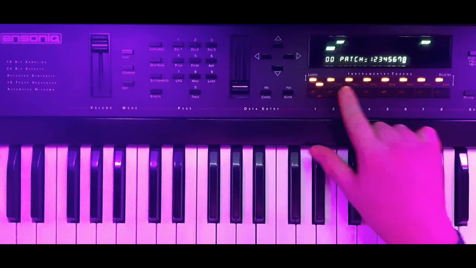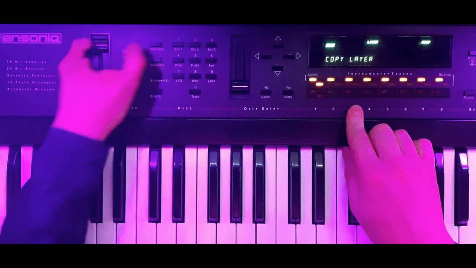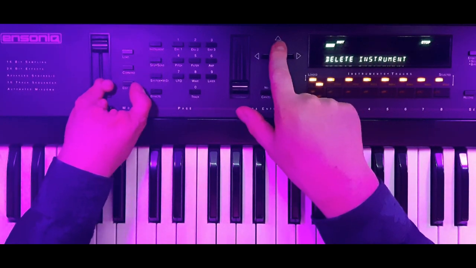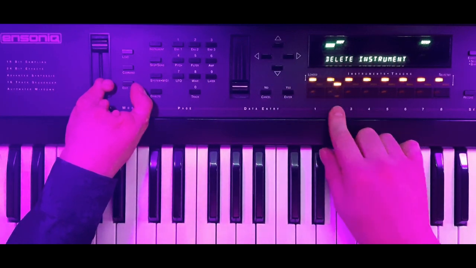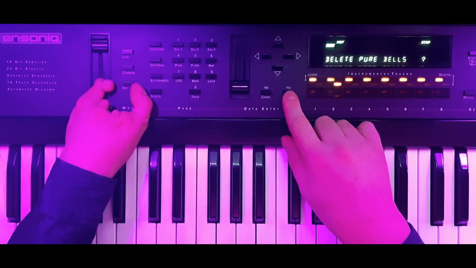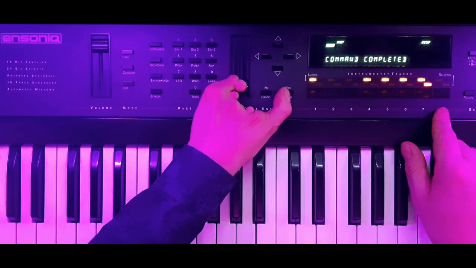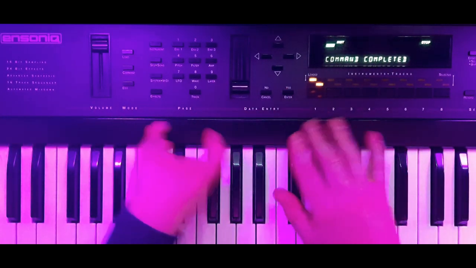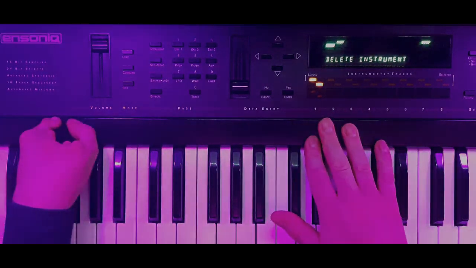Actually, we don't need these instruments anymore, so let's delete them. Press instrument and then navigate to delete instrument and press the 2 button. Yes, yes, yes, yes, yes. Yes and yes. So now we have a clean desk to work with, so to speak.